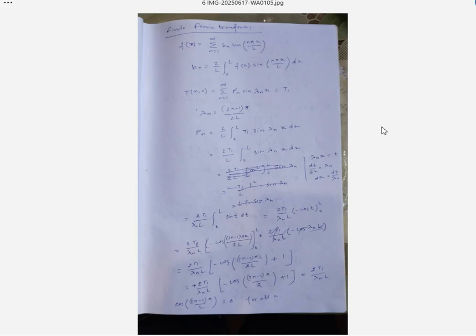So dx will be dt by lambda n, and then it will be 2 T1 by lambda n L, integration of sine t dt. And the integration of sine t is minus cos t.